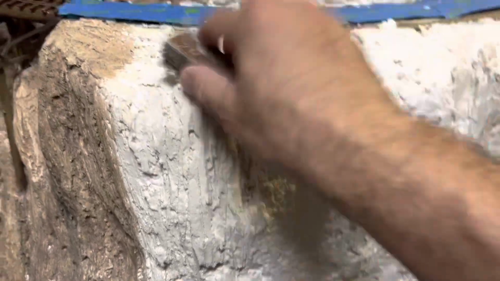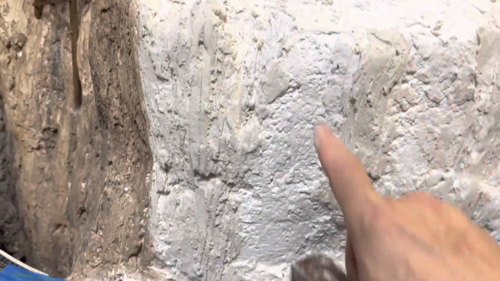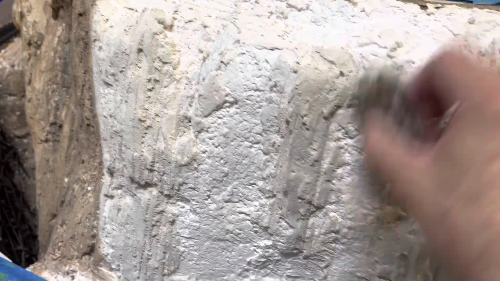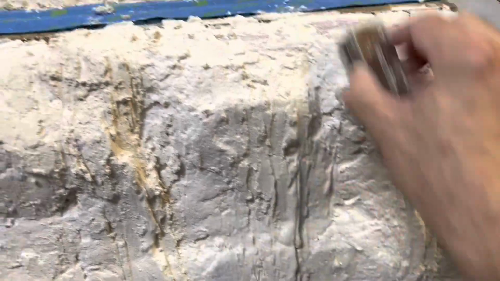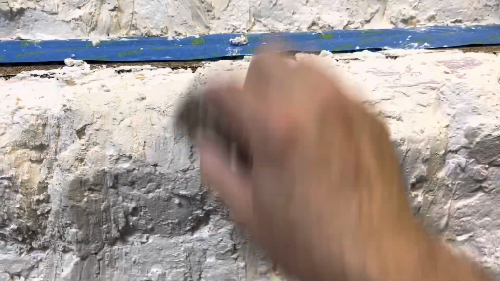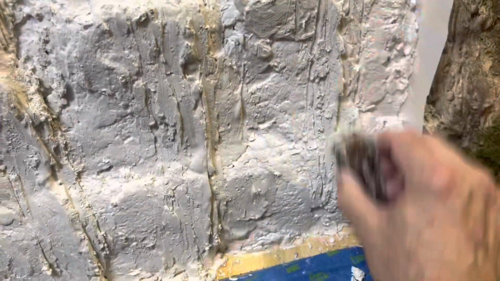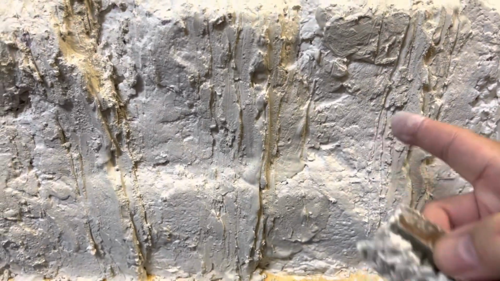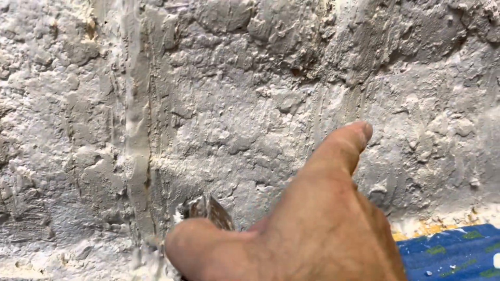I may come back in and just add a little bit more plaster here just to kind of smooth this up. The other areas are looking okay. That's a little bit too oatmeal. So I'll probably change that up ever so slightly. And that's easy to do. Just a small batch. See how the texture of the rocks are there and how the bedding planes are going that way. And then I get over here and they go this way and here that way. So exactly what I'm after.